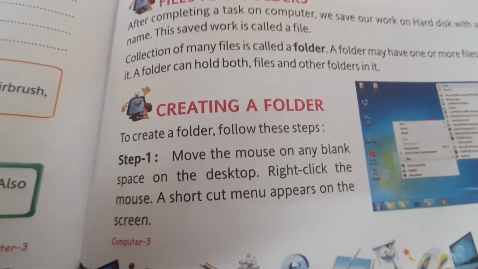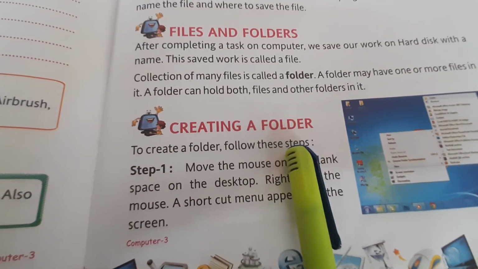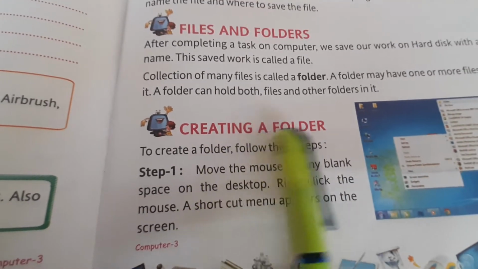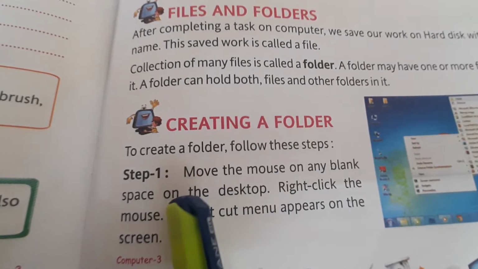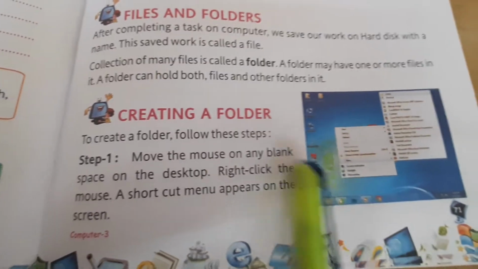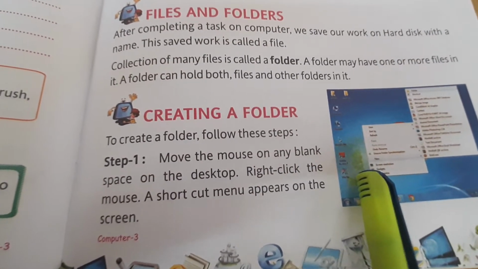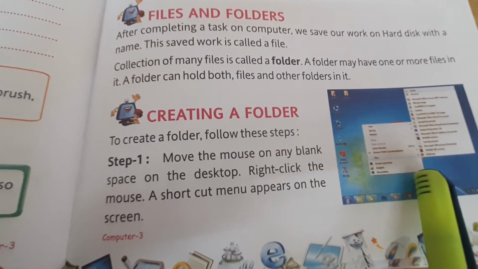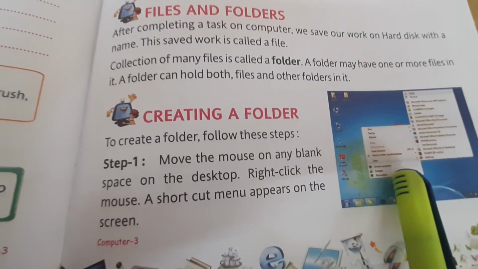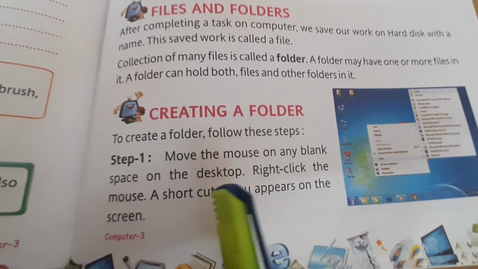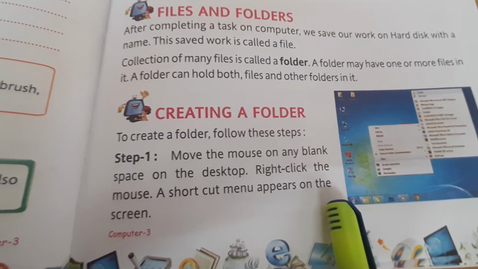In the previous period, children, we were discussing creating a folder, that means how we will create a folder. So we discussed that we can move our mouse pointer on the desktop and right click anywhere on the blank portion of the desktop, and then a shortcut menu will appear there.